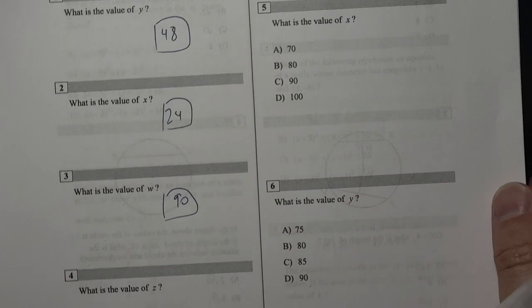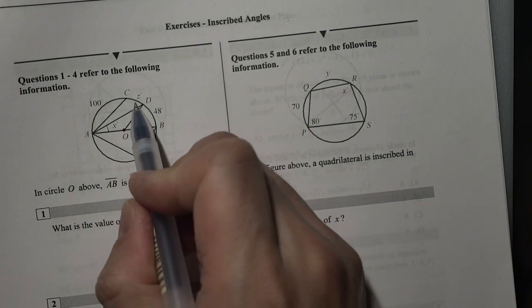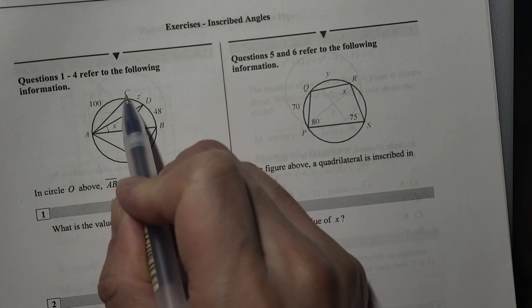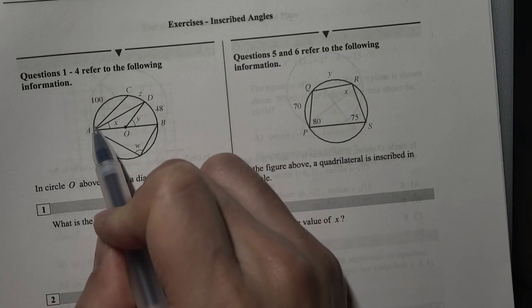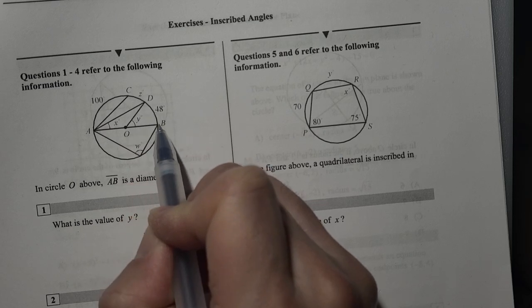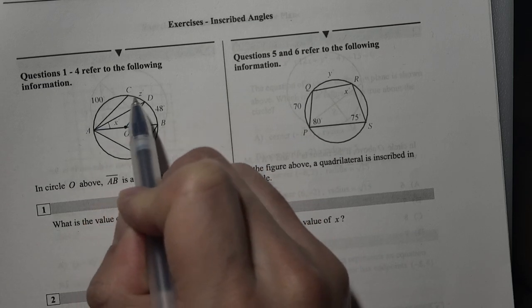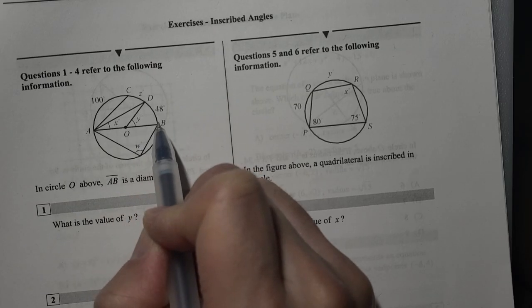Okay. What is the value of Z? Where is Z? Z is an arc. Now how can we find what Z is? Well, we can look at AC plus CD plus DB is 180. It's half a circle. So 100 plus 48, that's 148.